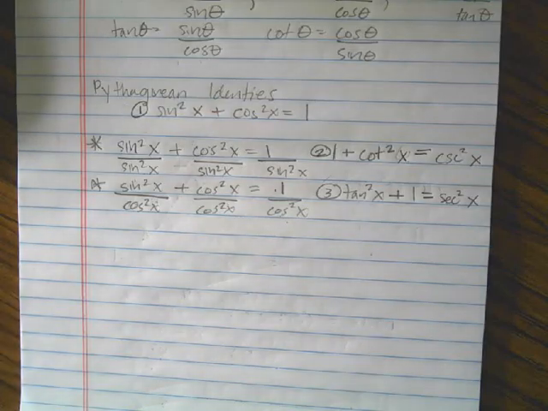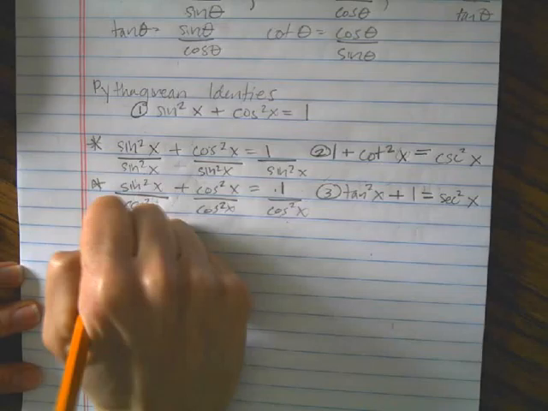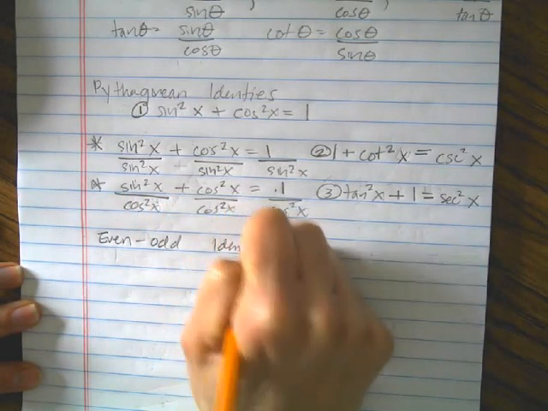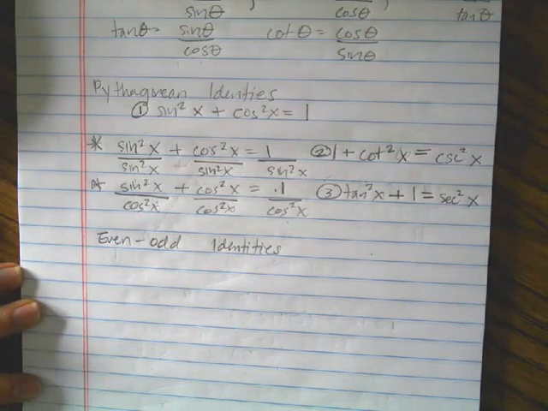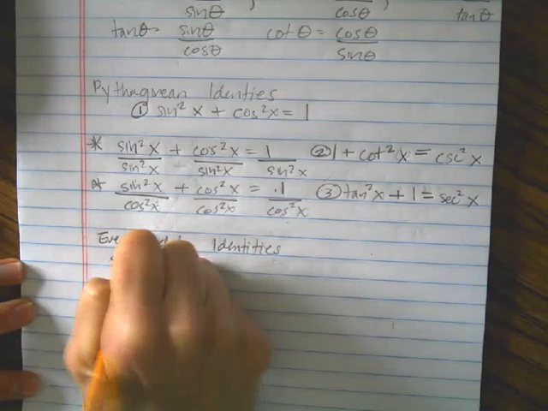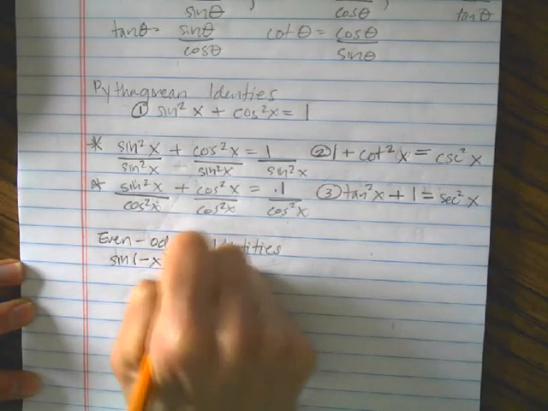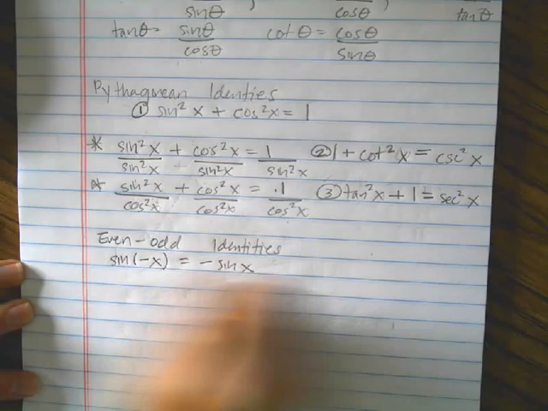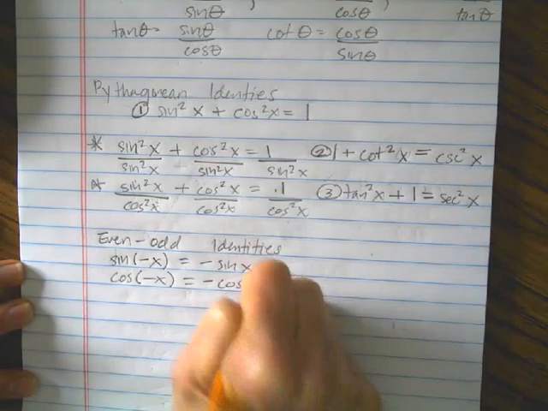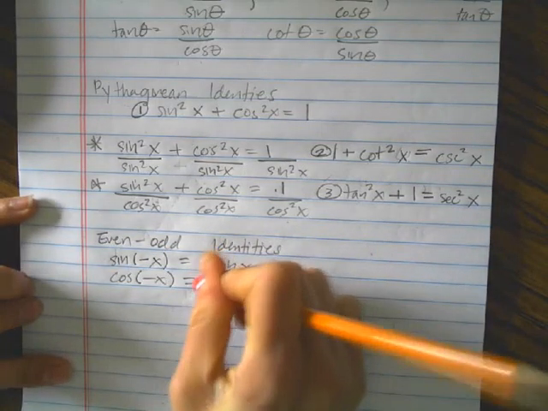The other two sets of equations you have are the even odd identities and the cofunction identities. The even odd identities I'll deal with first. If you say sine of negative x, you're going to get out negative sine of x. If you say cosine of negative x, you're going to get out negative cosine of x. I'm sorry, you'll get positive cosine of x.